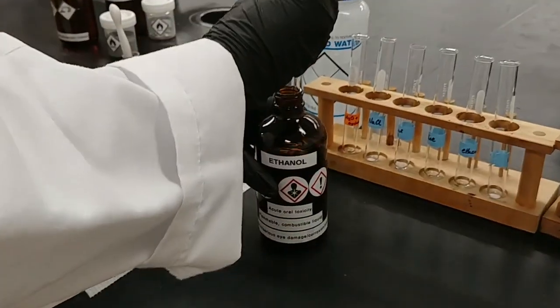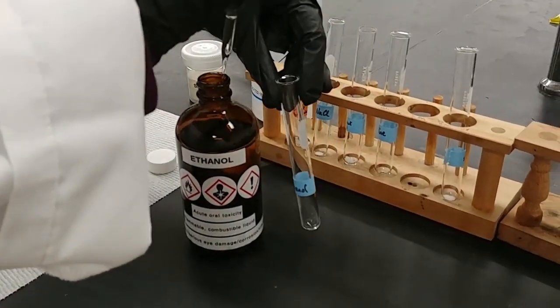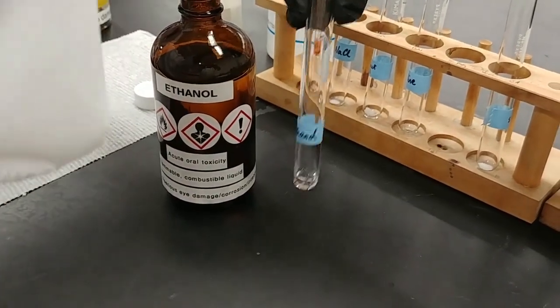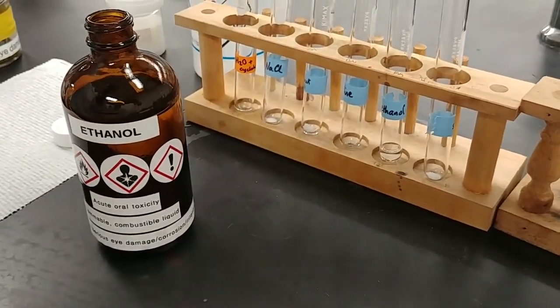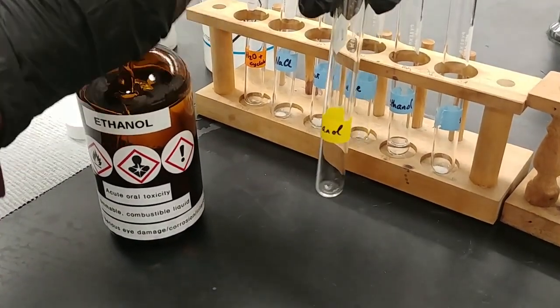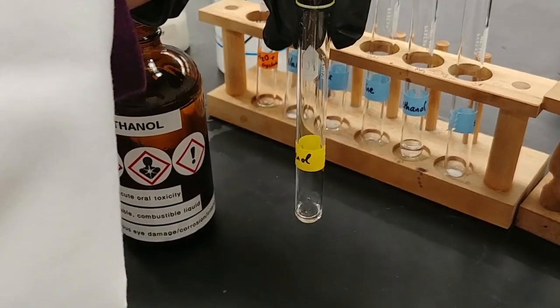So I'm going to add some ethanol to my ethanol test tubes. This is a liquid solute. I'm going to add about 1 milliliter to each of these test tubes so we can see, again, by comparison, which solvent does a better job of dissolving our solutes.